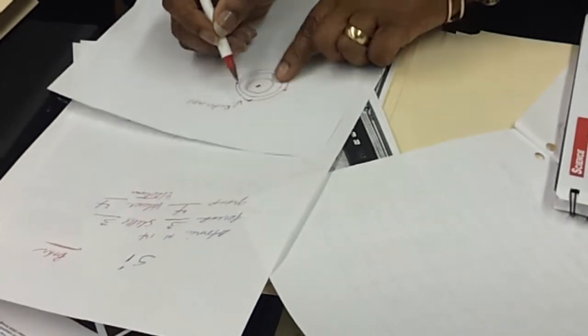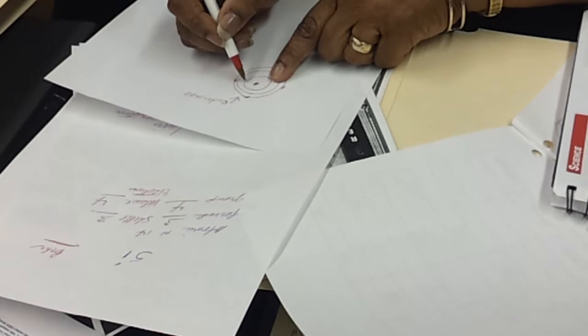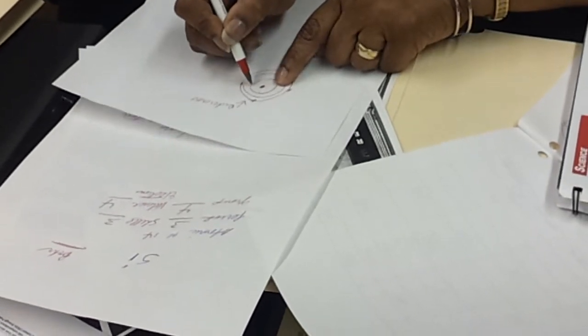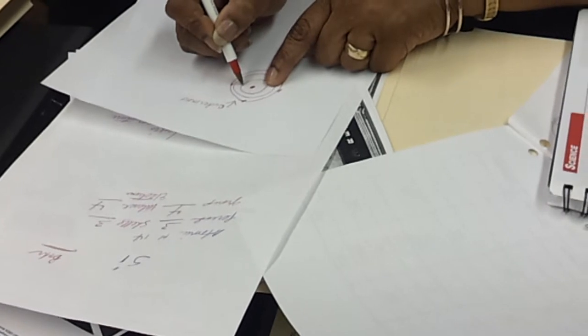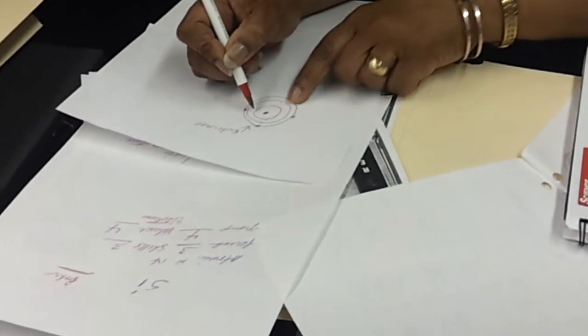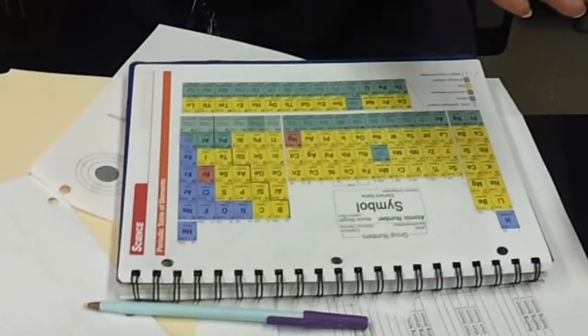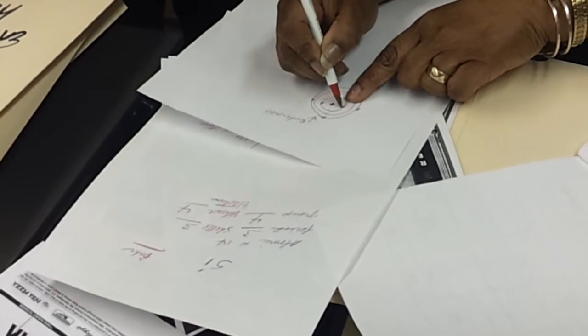So the next thing you have to do is the first shell that's here, the maximum amount that it will hold is 2. It can hold 1, but it can't hold any more than 2. You can have 1, like hydrogen. Hydrogen only has 1. In this case, I will put my 1, 2 there.